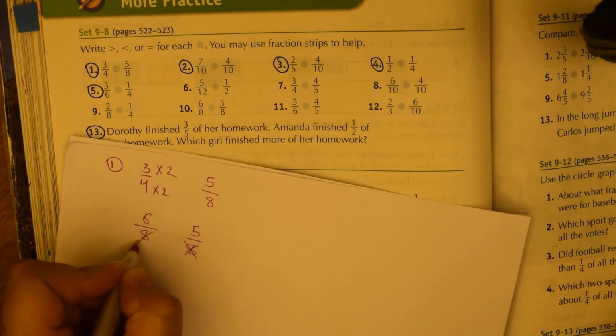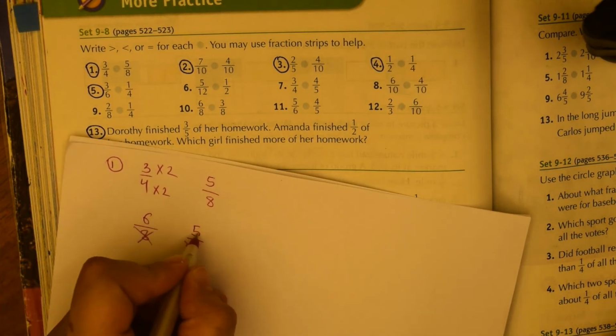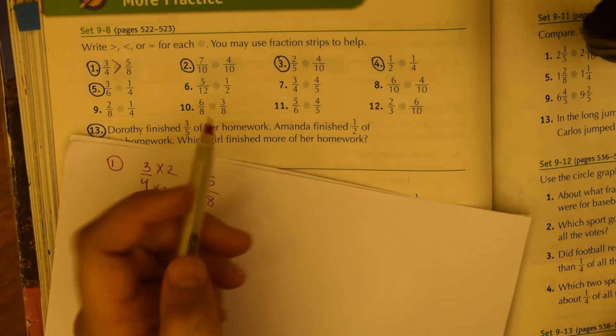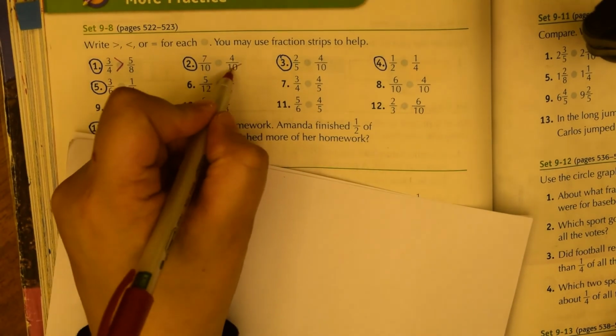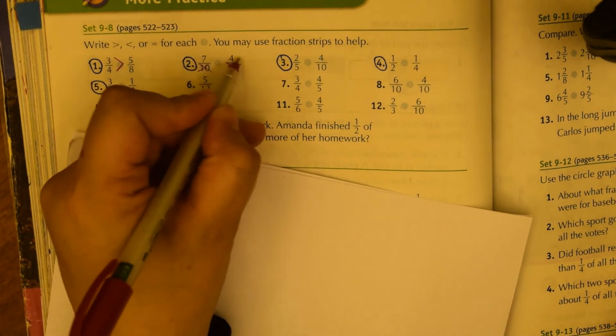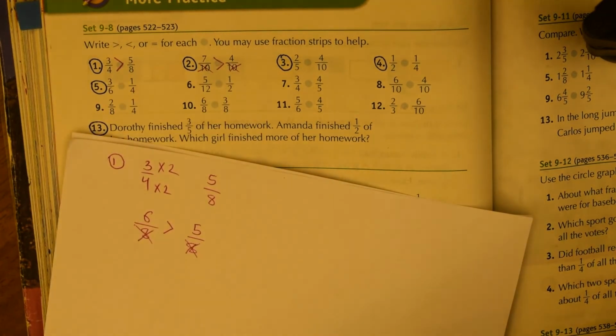Now I have common denominators. Which number is greater, 6 or 5? 6 is greater, then this fraction is greater. Now for number 2, I have common denominators. Then I will compare between 7 and 4. 7 is greater, then this fraction is greater.